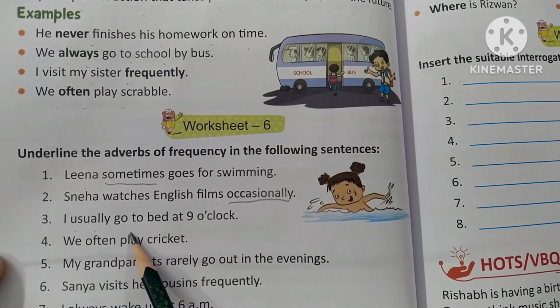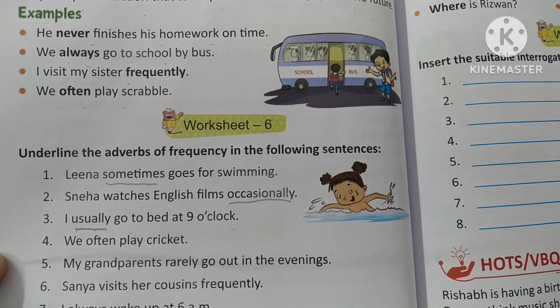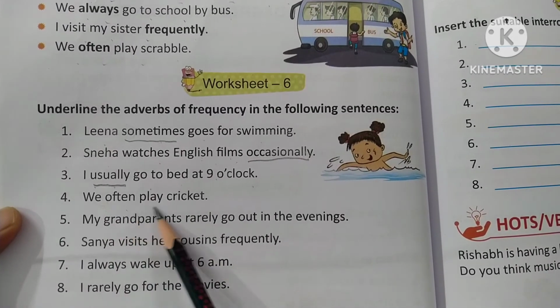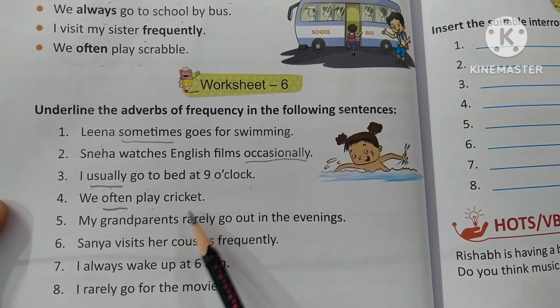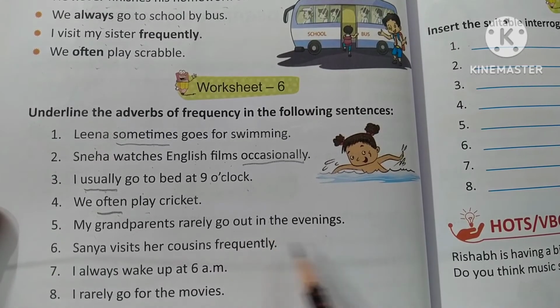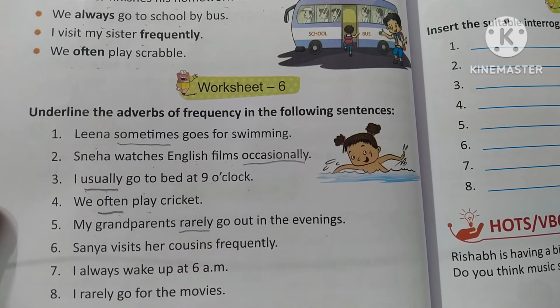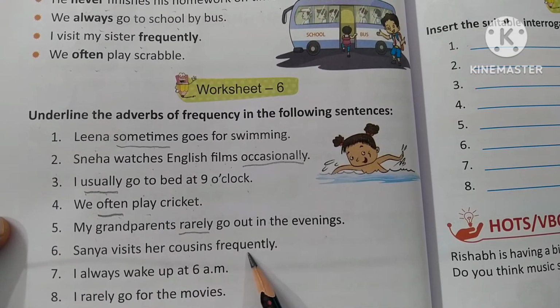I usually go to bed at 9 o'clock. We often play cricket. My grandparents rarely go out in the evenings. Sanya visits her cousins frequently.